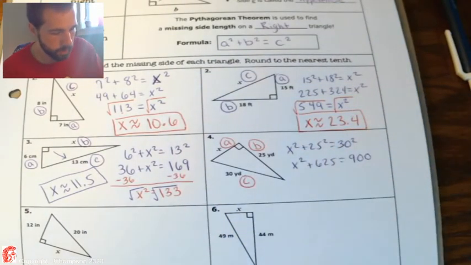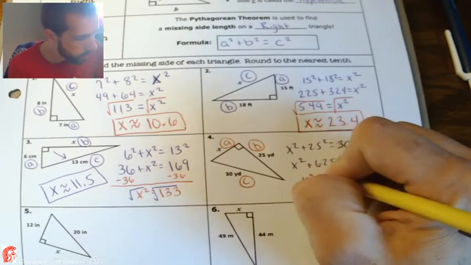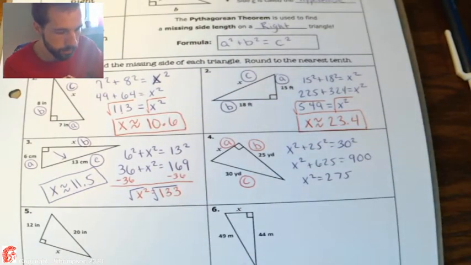Subtract 625 from both sides. We get x squared equals 275. Then do the square root of 275, and you get 16.6.